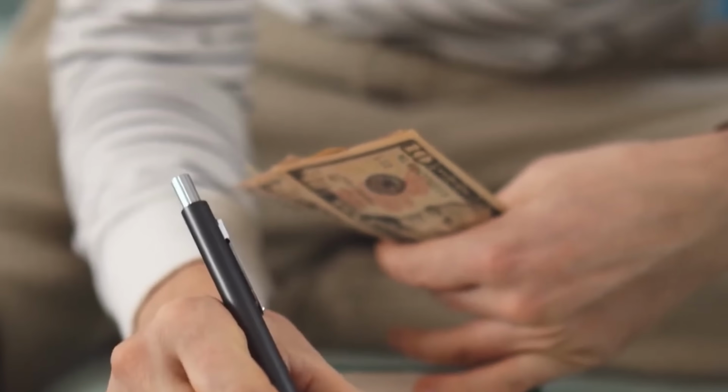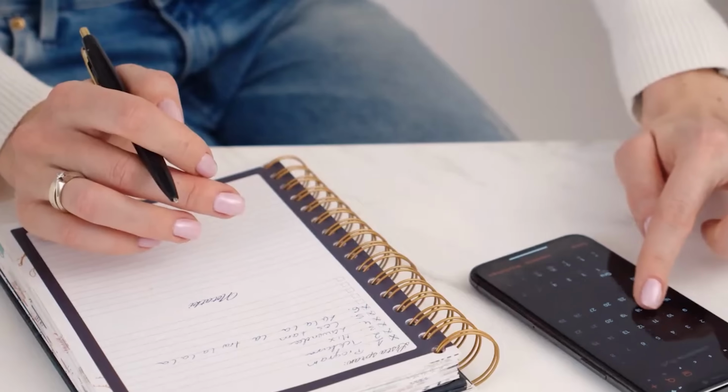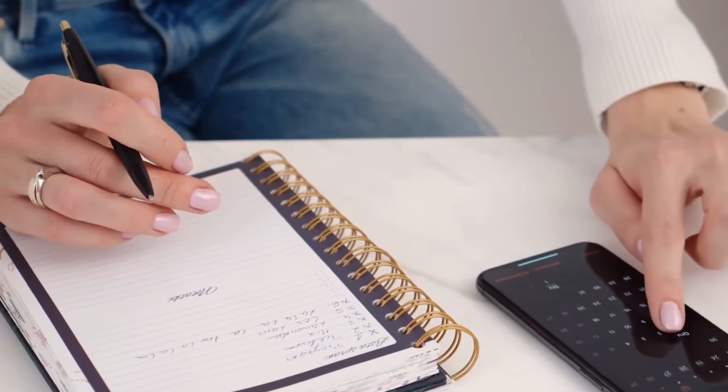Installment credit, on the other hand, is a lot less risky. And that's actually also why it has a much lower interest rate in comparison to revolving credit. But it can also be rigid and limiting.